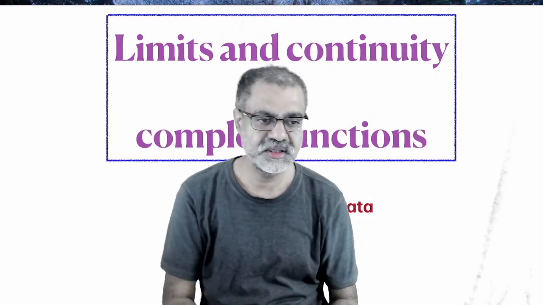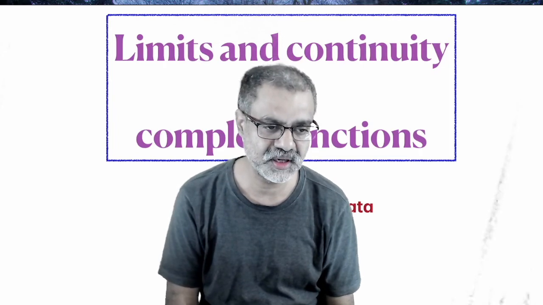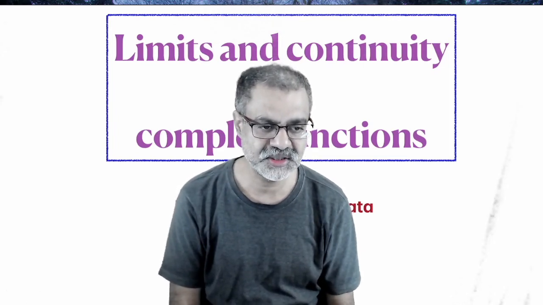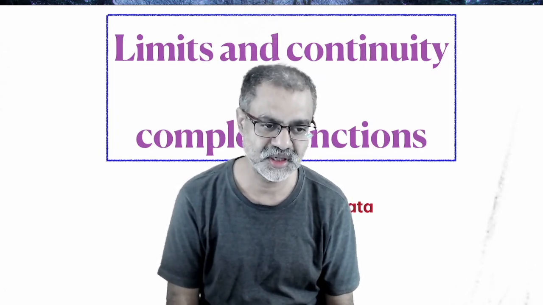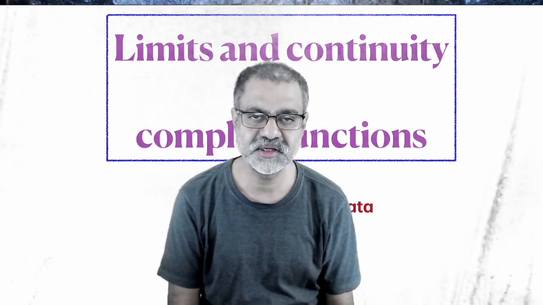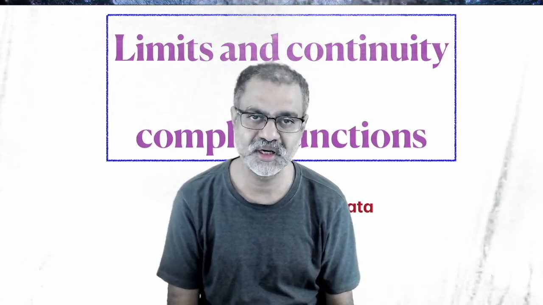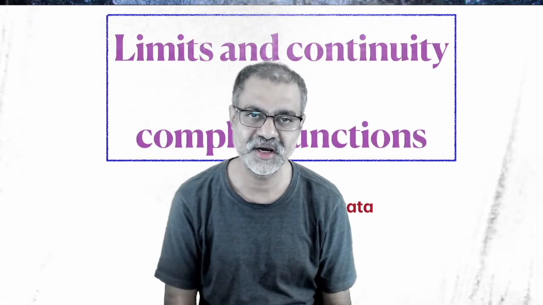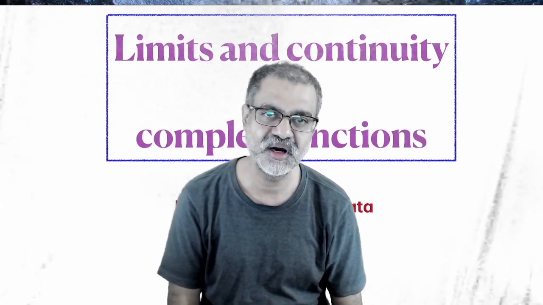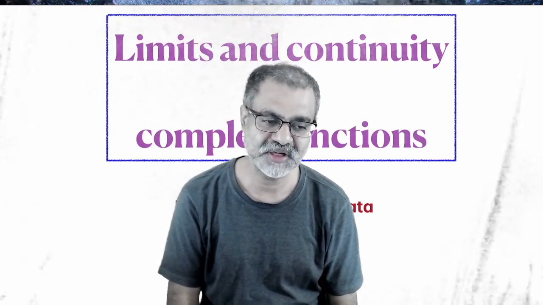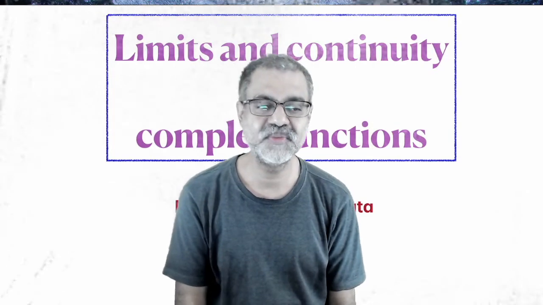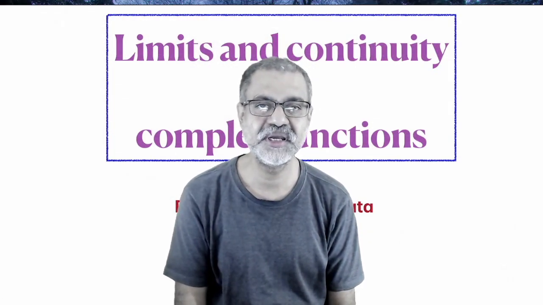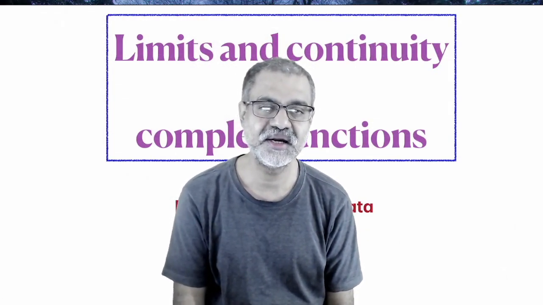Okay, let us continue with our complex analysis, or functions of a complex variable. In this lecture, we are going to cover limits, continuity, and differentiation of complex valued functions. This is a part of the course Mathematical Physics PH3103 at IISER Calcutta. Let's start with the definition of limits for a function of a complex variable.